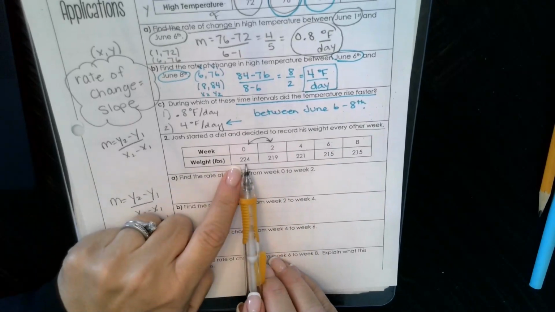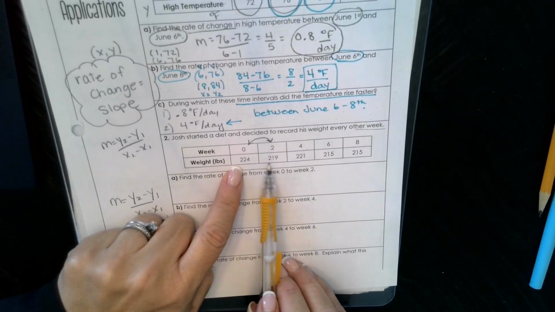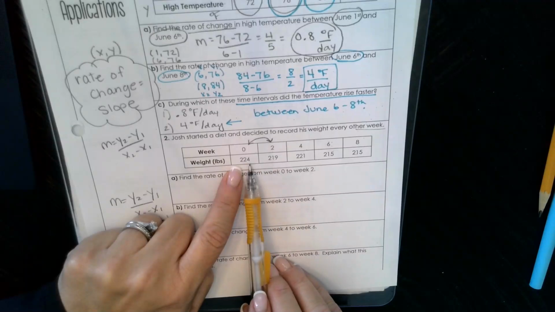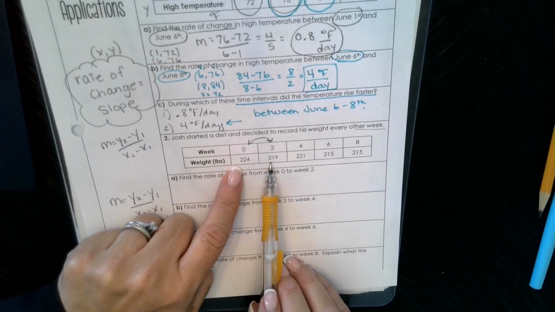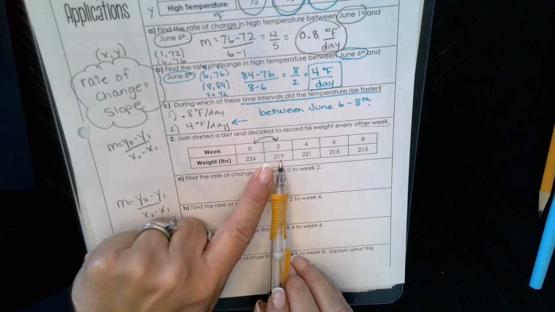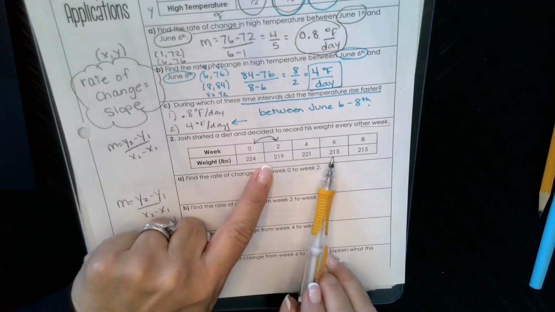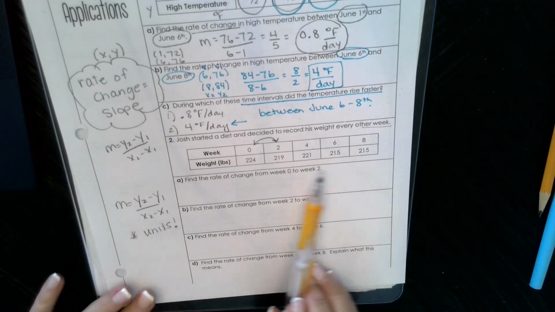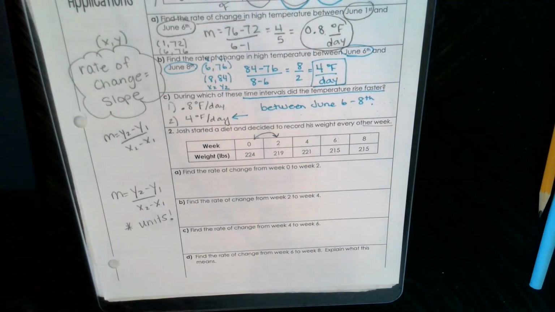So he starts at 224. He goes down to 219. So the first 2 weeks, his weight goes down. You'll see that in your answer. And then his weight goes back up. And then it goes up, and then it stays the same. So go ahead and work through this, and then after you've done that, come back and we'll check answers.